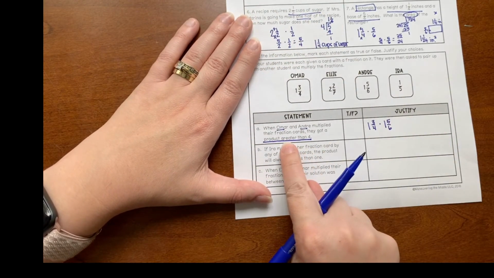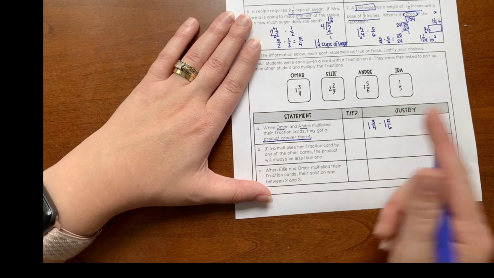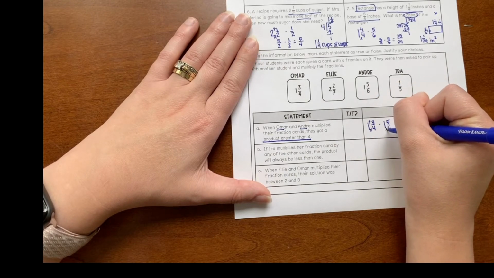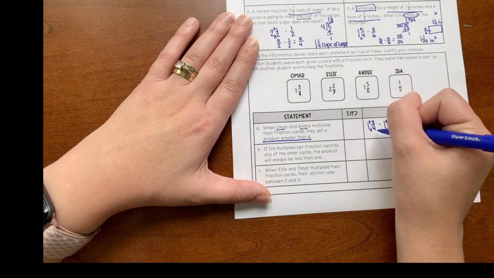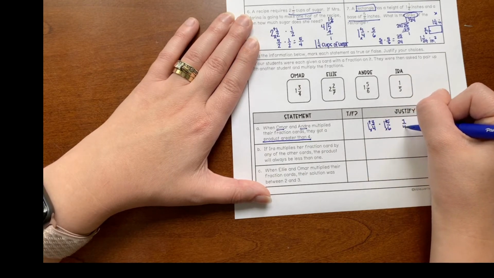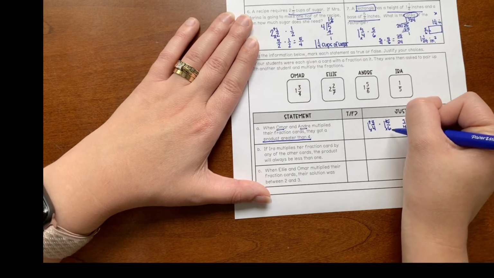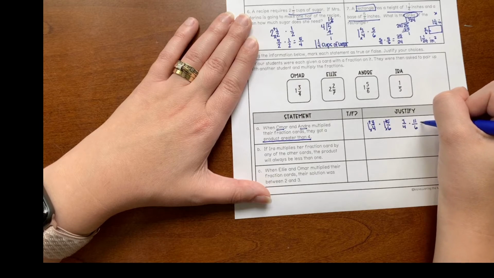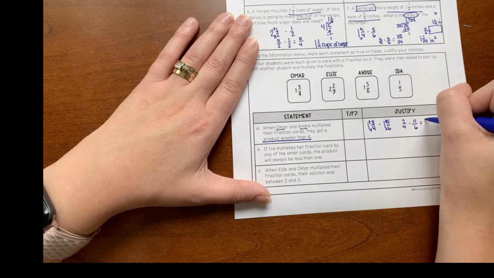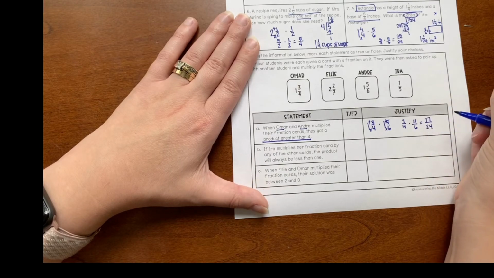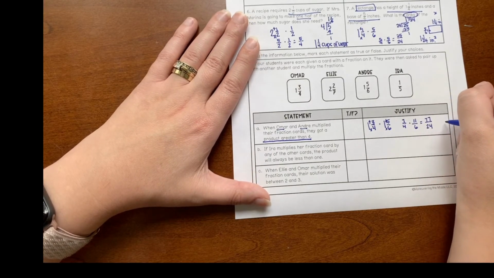I'm going to see if I get an answer greater than 4. So I'm going to have to turn my mixed numbers into improper fractions. So 4 times 1 is 4 plus 3 is 7 over 4, and I'm going to multiply that times 6 times 1 is 6 plus 5 is 11 over 6. I can't cross simplify, so I'm going to get 77 over 24, which I can't leave that way.